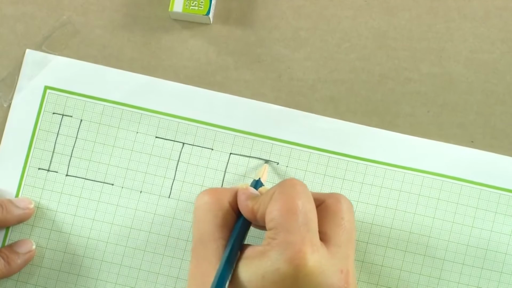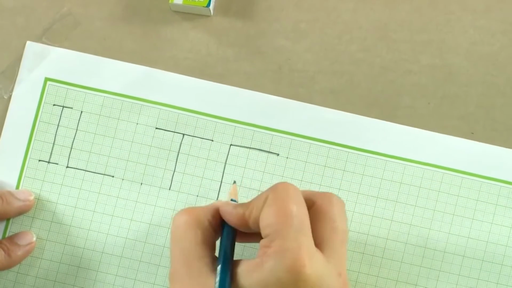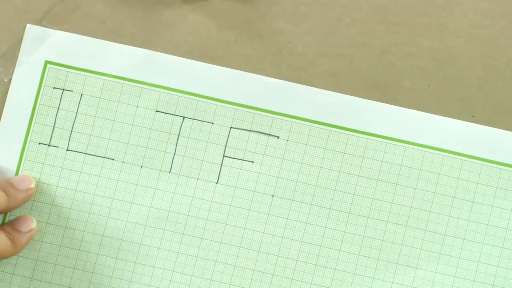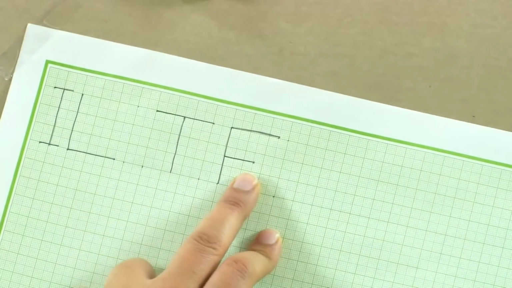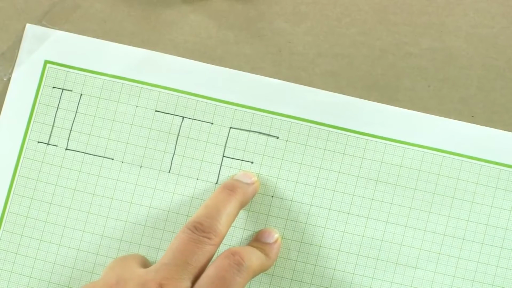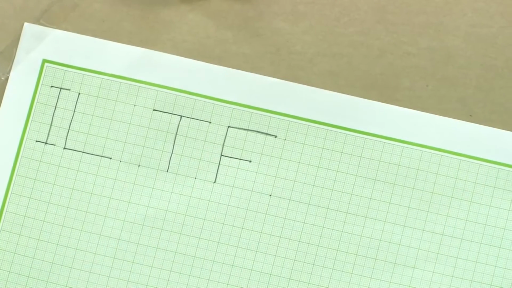So, you have to make straight lines. And the middle line of the F, the shorter line, will be half the width, that is 3 units here.